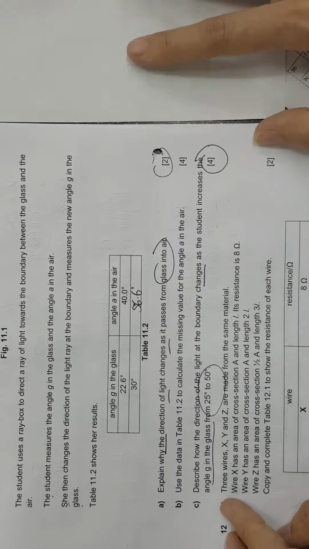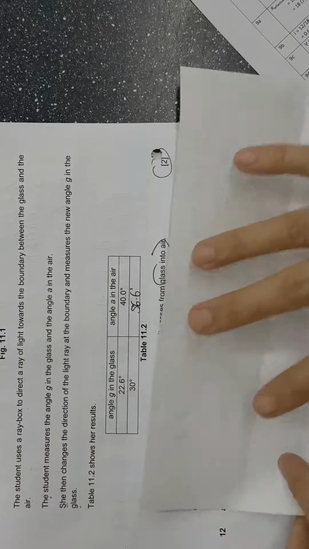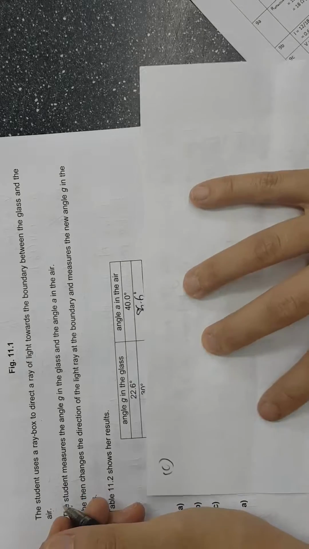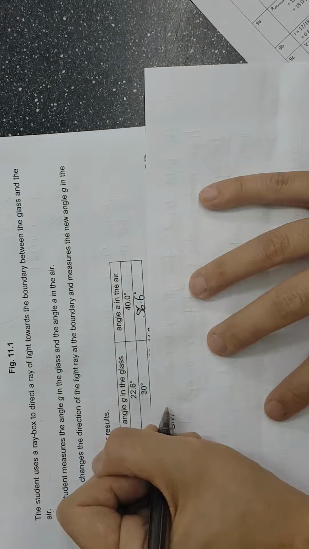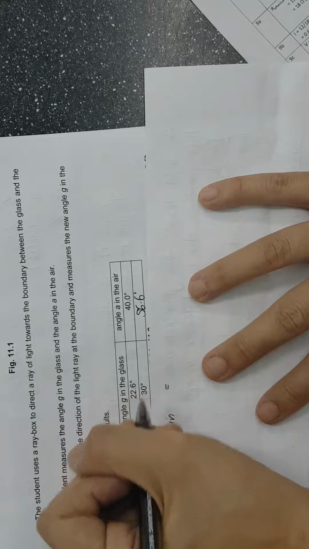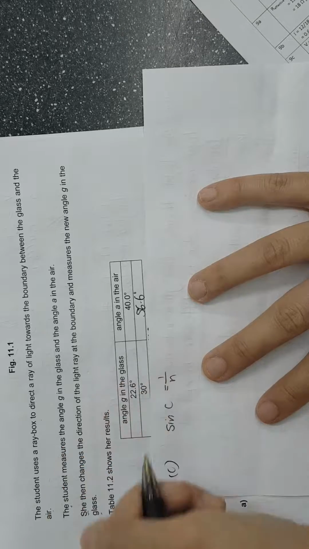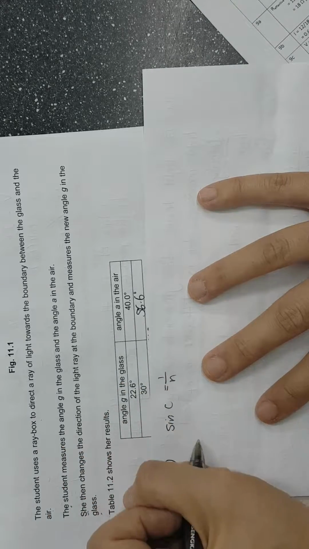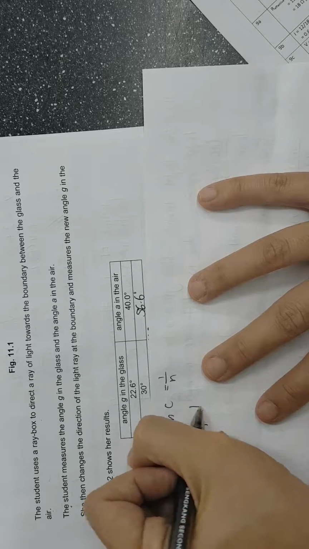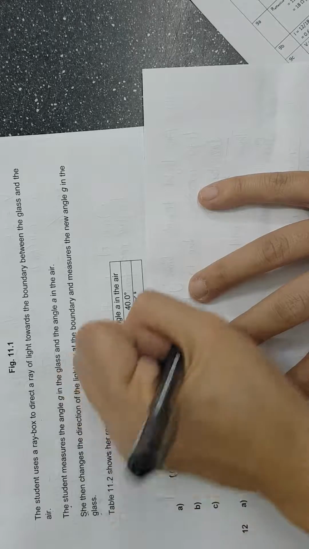Okay, now the critical angle, if you calculate, I write the answer for C here. If you calculate the critical angle, sine critical, alright, you will realize that the critical angle is 36.8.